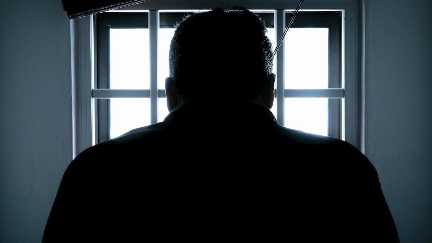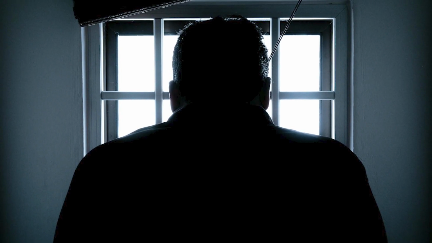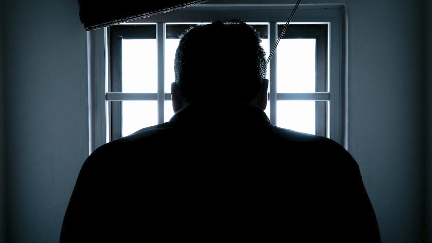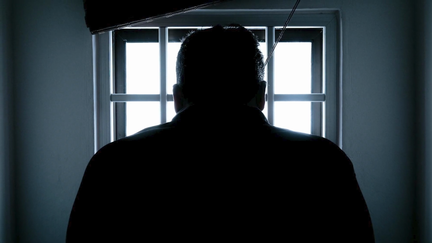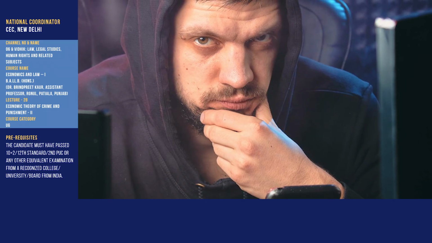Mental illnesses like depression, anxiety, or schizophrenia can also contribute to criminal behavior, reducing an individual's ability to make rational decisions. Cognitive distortions, such as justifying harmful behavior or misinterpreting social cues, can contribute to criminal activities, and cognitive behavioral interventions aim to address these distortions.